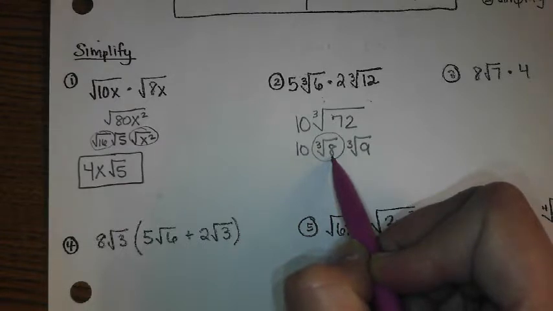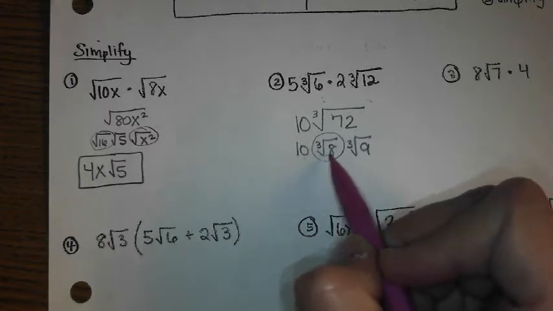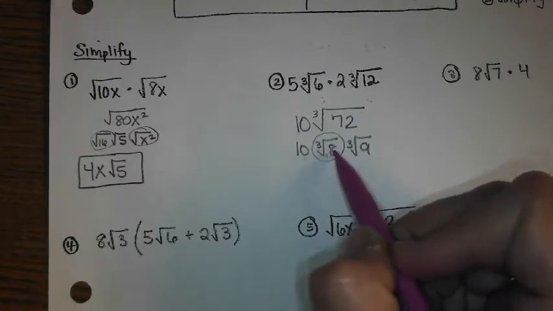Pick a number between 1 and 10. 2. Is 2 times 2 times 2 8? Lucky guess. 2 times 2 times 2 gives you 8, so the cubed root of 8 is 2.